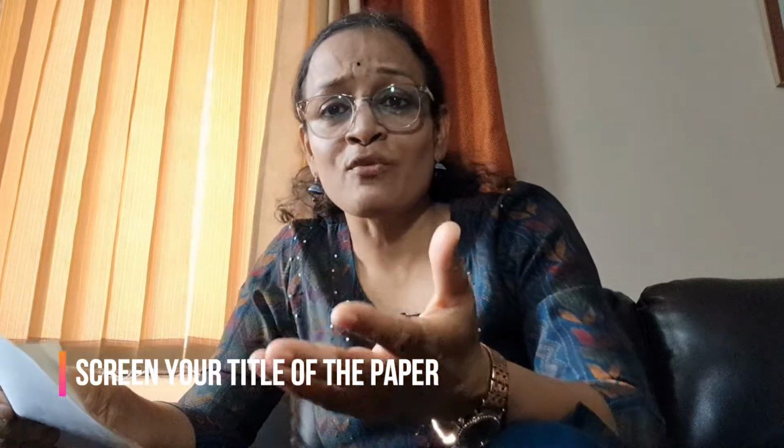Initially, when we are accessing the database, we are using our keywords to search the papers. You feel that all the papers are important, not to miss any single paper. So, we are downloading many papers that are not useful for us. So, what are we doing then? In the first screening, we read only the titles of those research papers.